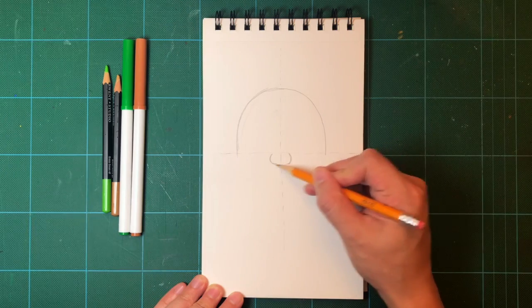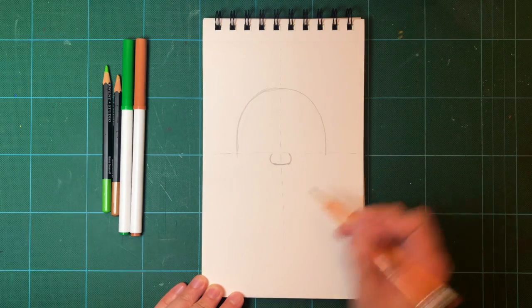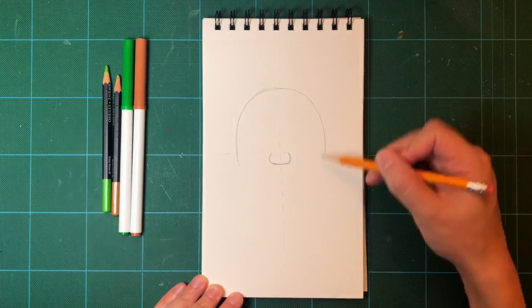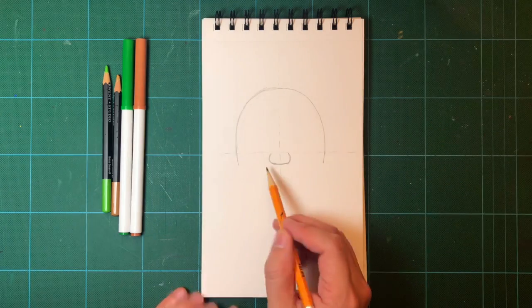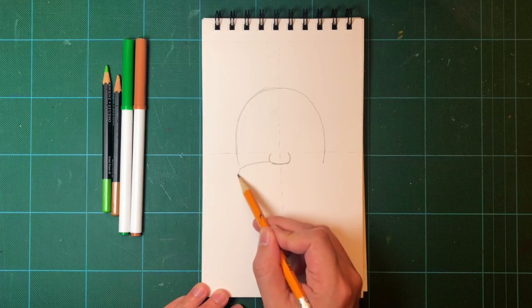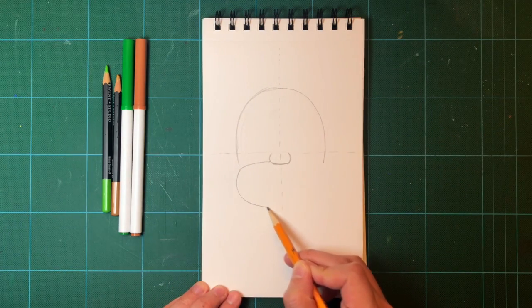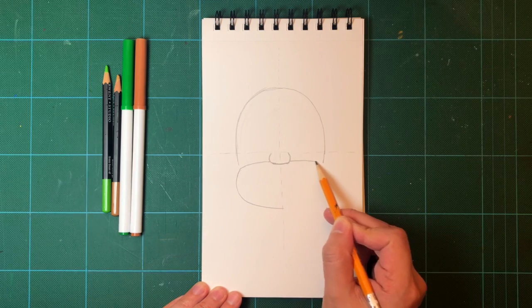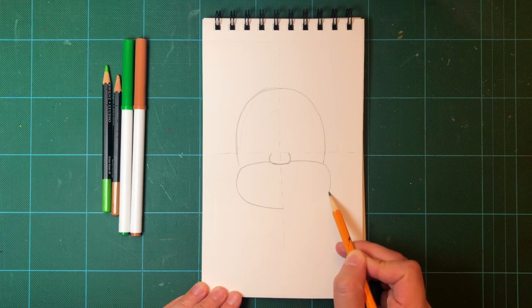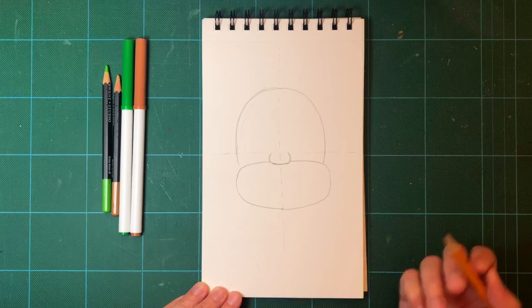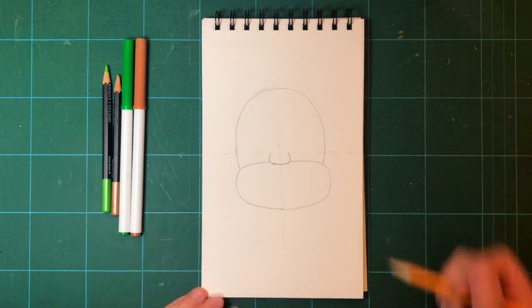And then I will draw a nose. The nose looks like a little wide letter U, a little curve. And then half the side of the circle coming down a little bit more. And then I'm going to draw a big kind of oval shape from right underneath the nose to form the beard.